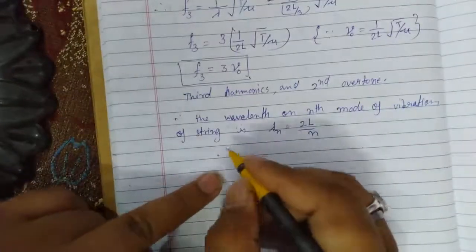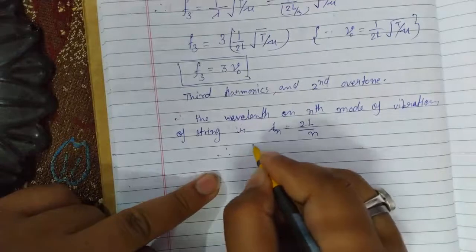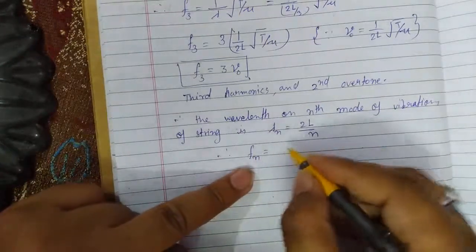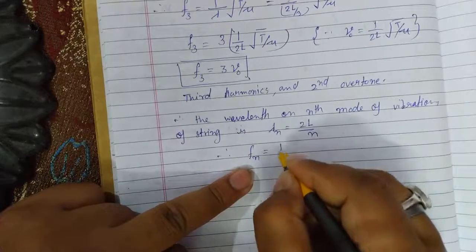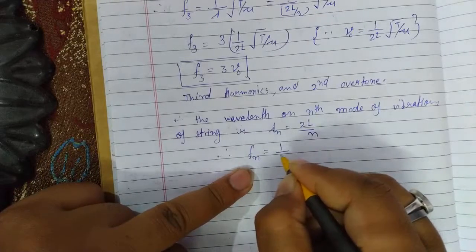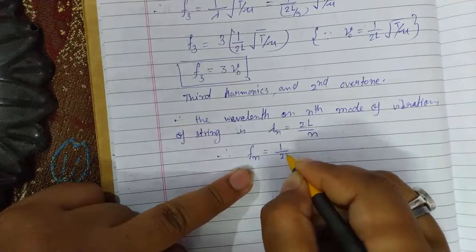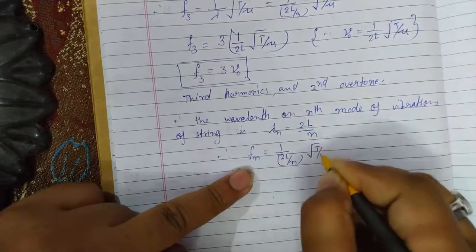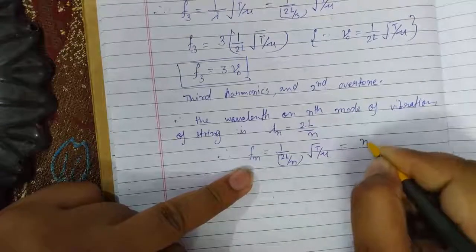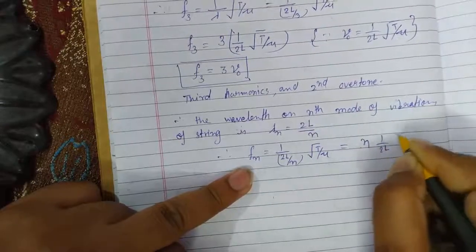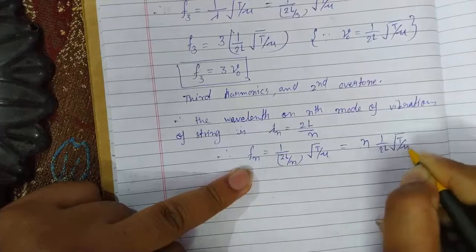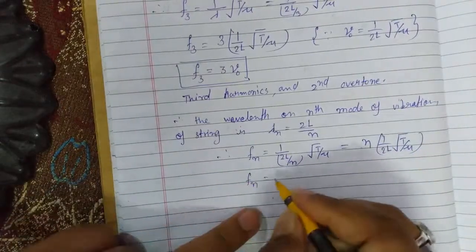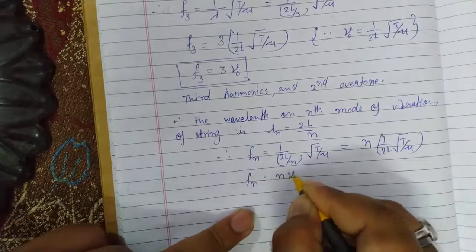Therefore the frequency of the nth harmonic is 1 upon 2L upon n under root T upon mu, which is n times 1 upon 2L under root T upon mu, which is Fn equal to n nu naught.